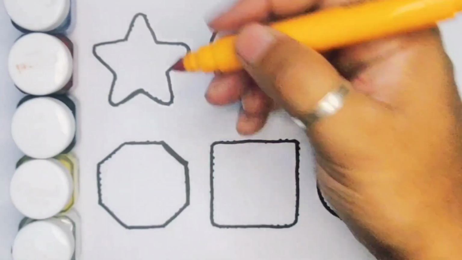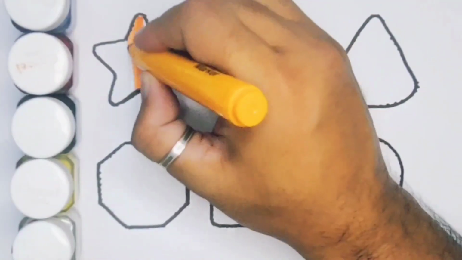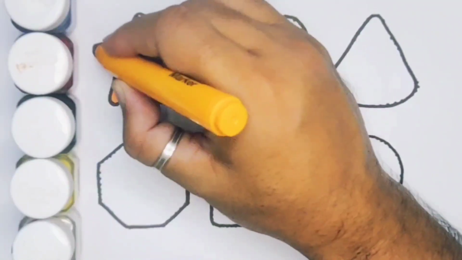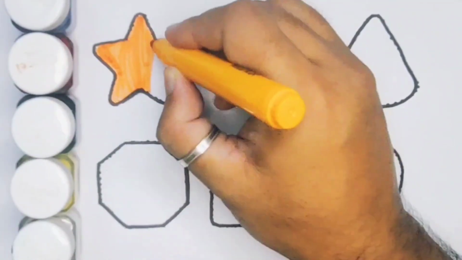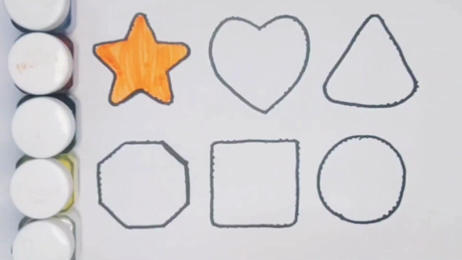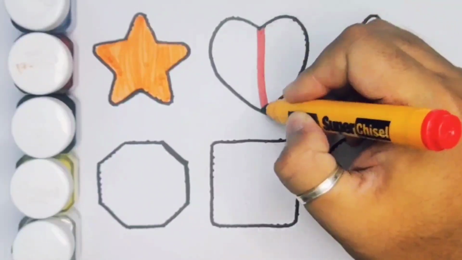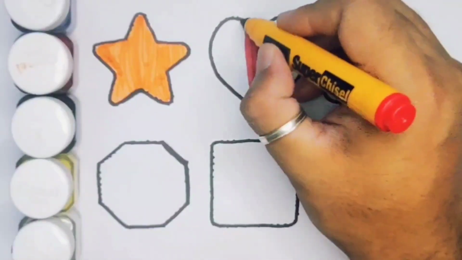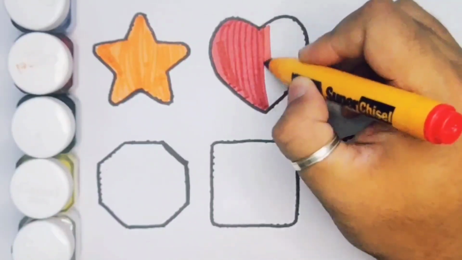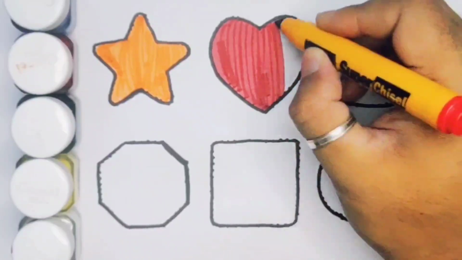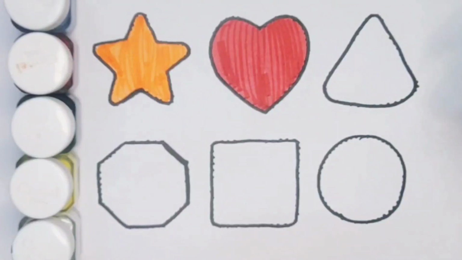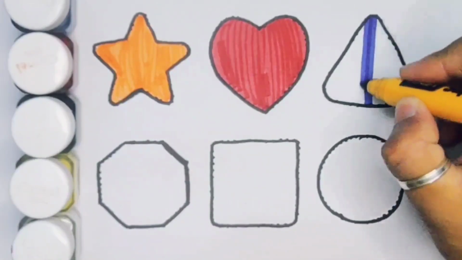Now we're going to put the color. Orange color, star. Next, kids, red color, heart. Next, kids, blue color, triangle.